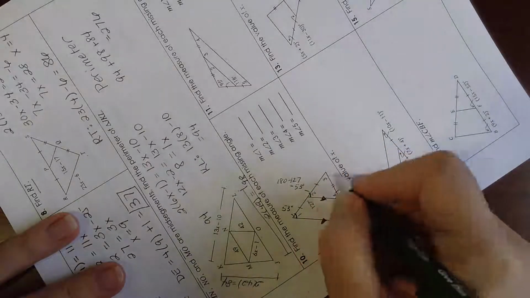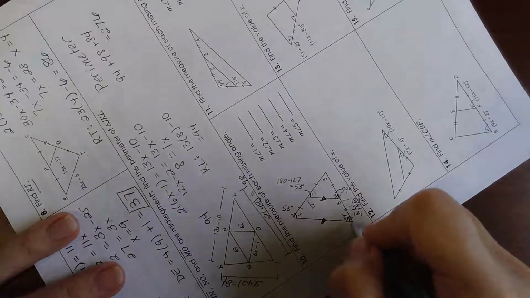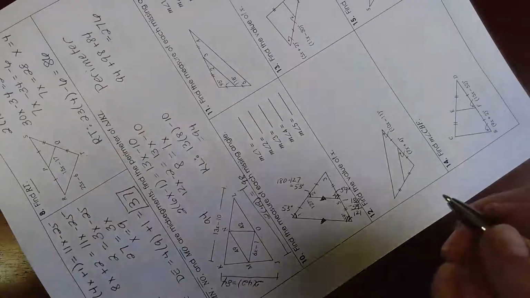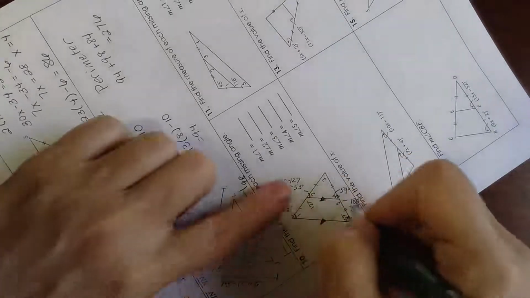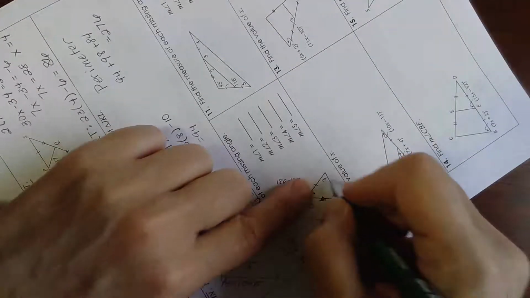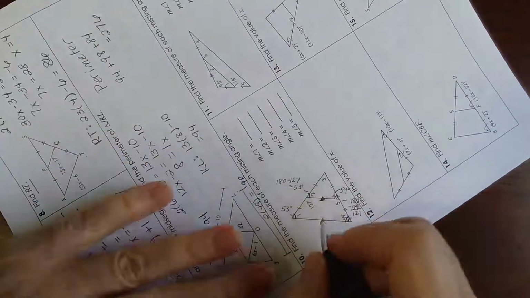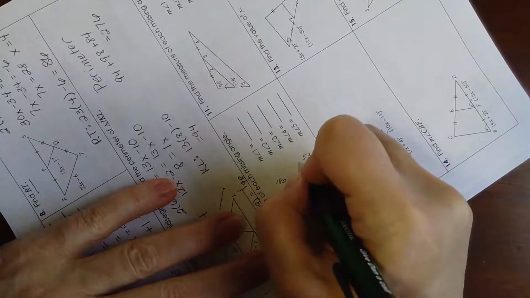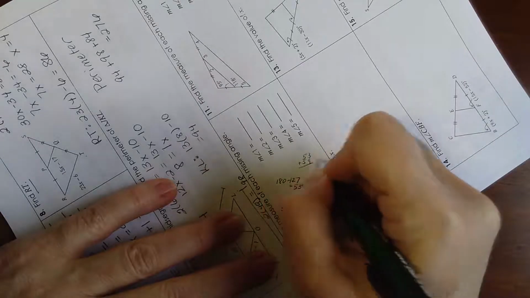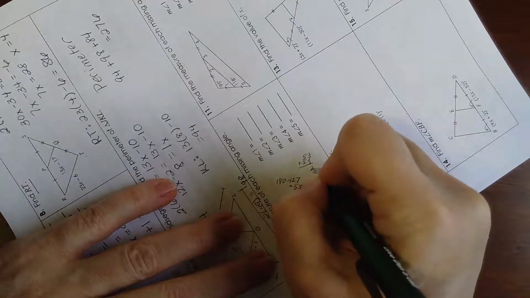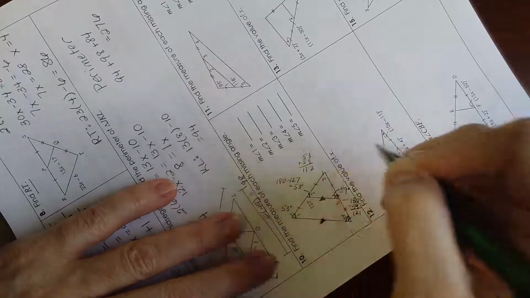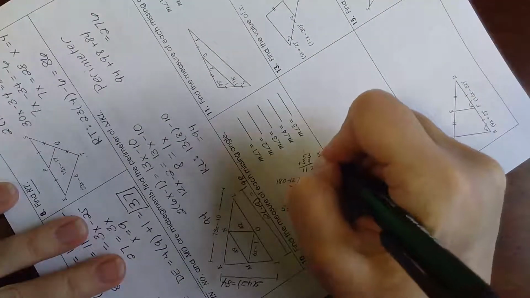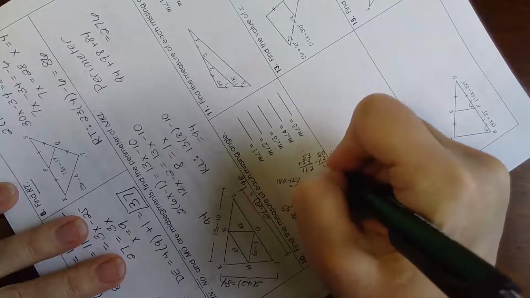Now we need angle 3. Angle 3 is in this big triangle, or it's in the little triangle, either one. We're going to take 53 plus 59, and we get 112. Now we're going to take 180 minus 112 and get 68.